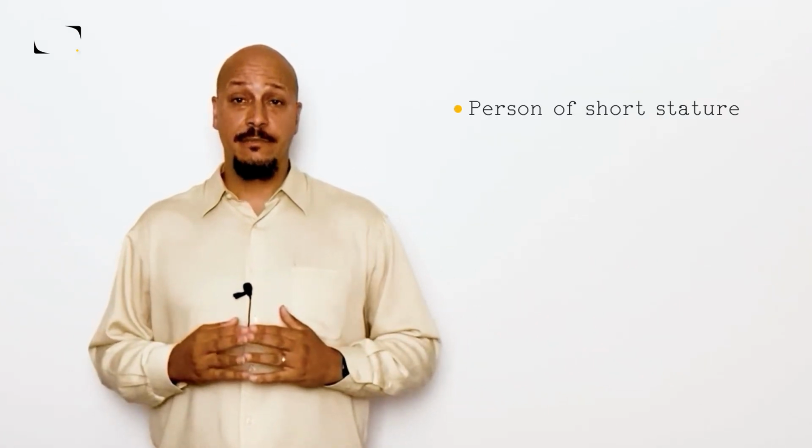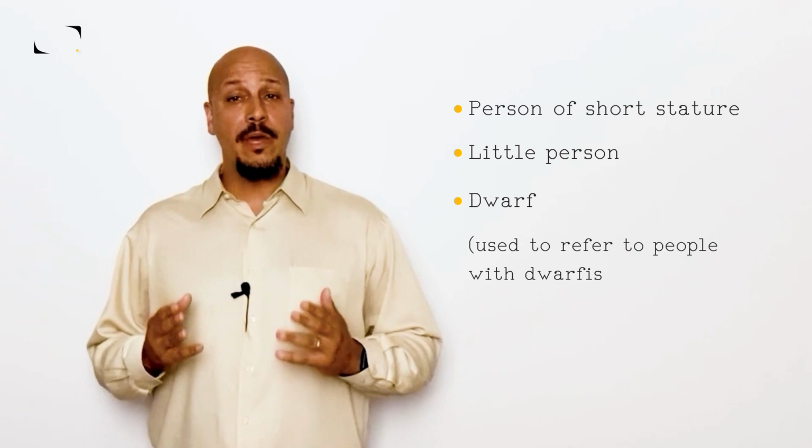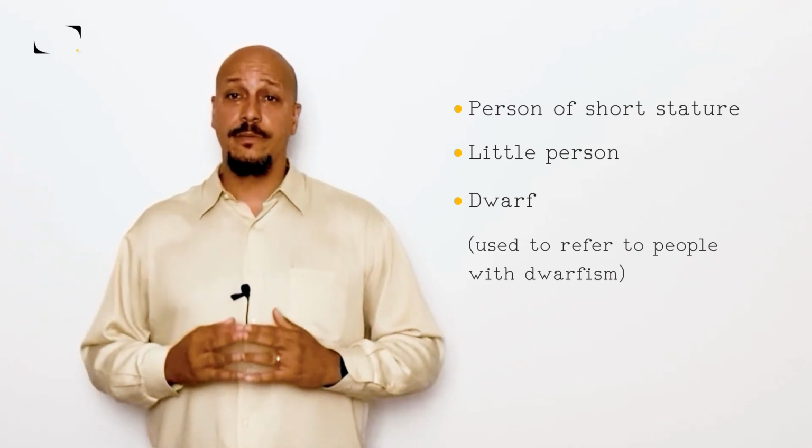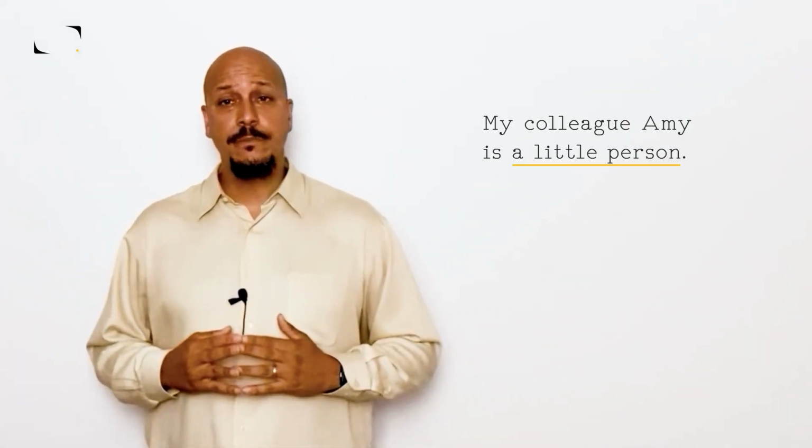The terms person of short stature, little person, and dwarf are commonly used to refer to people with a medical condition called dwarfism. You should never say midget because it's extremely offensive. Many people with dwarfism prefer the term little person. So you could say, my colleague Amy is a little person.